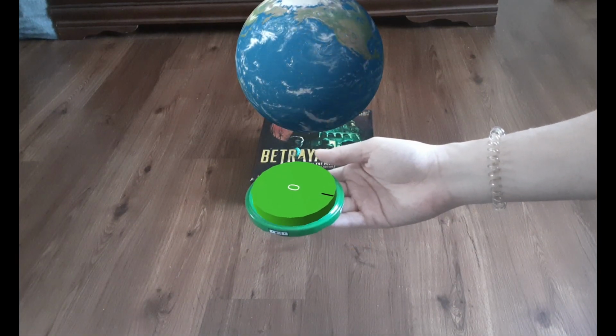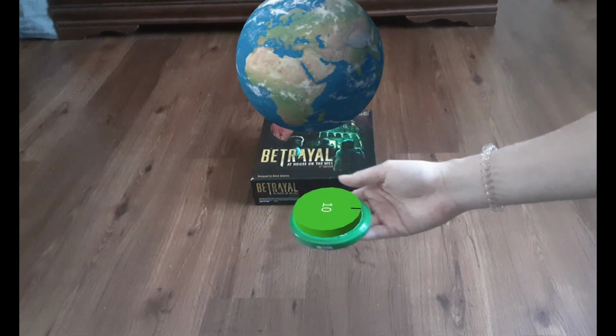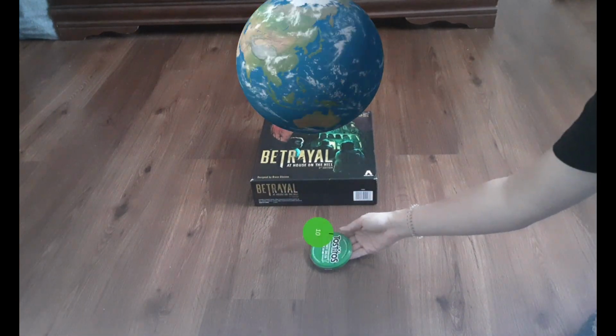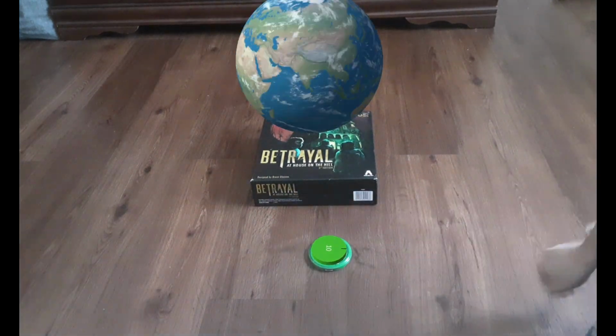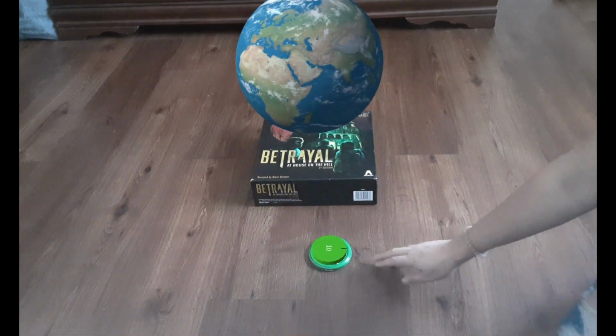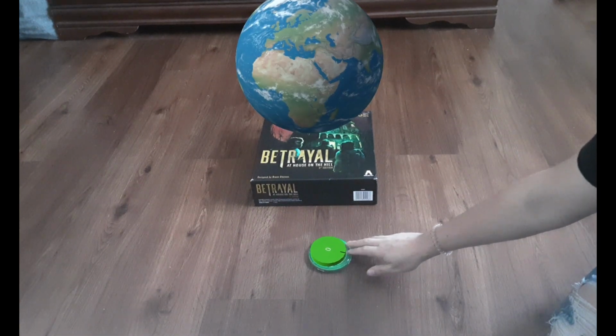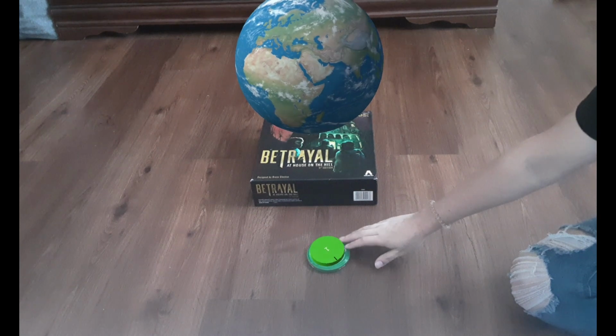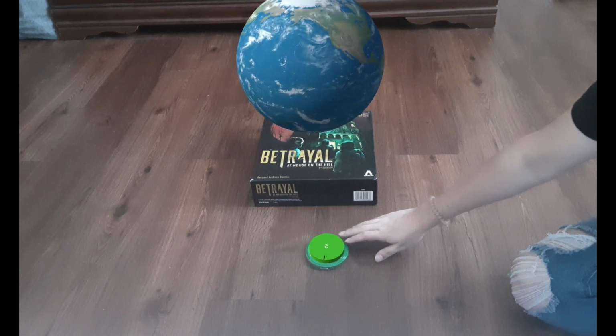The third operation is rotation. So the farther it is rotated compared to the world forward, the faster the planet will rotate.